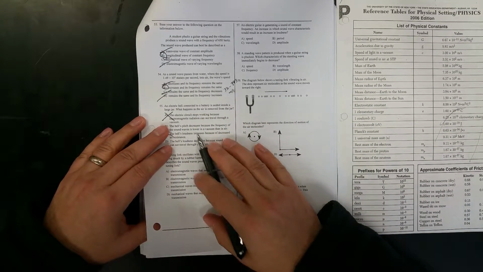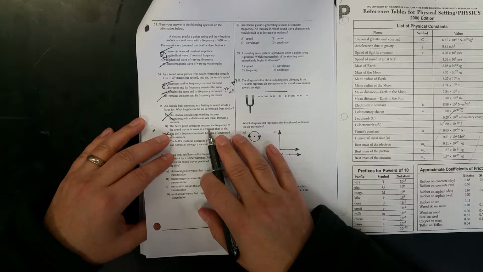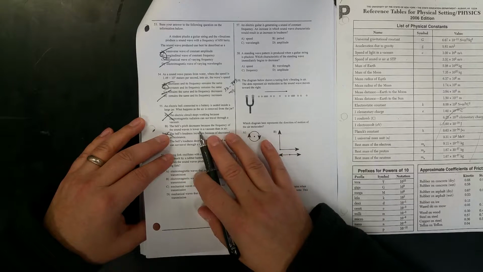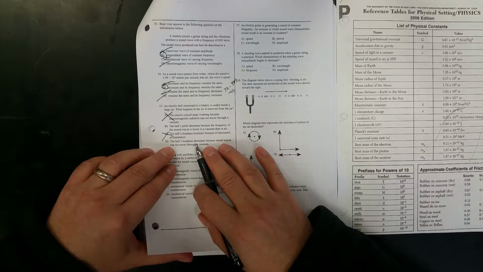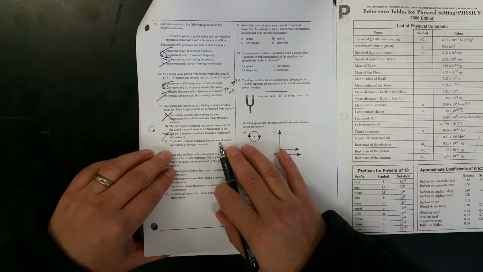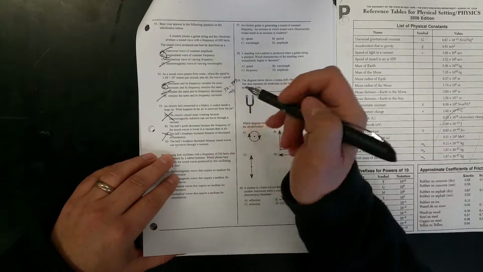That's amplitude. Is the pitch going to change? Probably not the pitch. It says the frequency of sound waves is lower in a vacuum than in air. That should not be true. The pitch should be the same. The amplitude gets less because sound waves cannot travel through a vacuum.